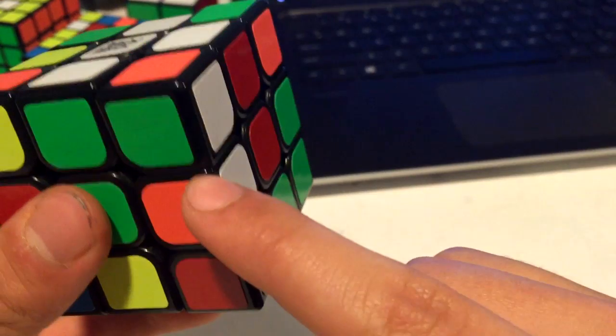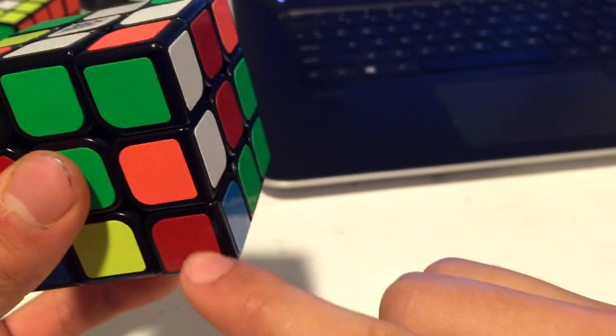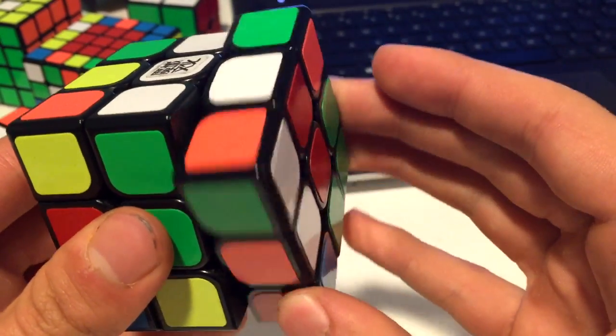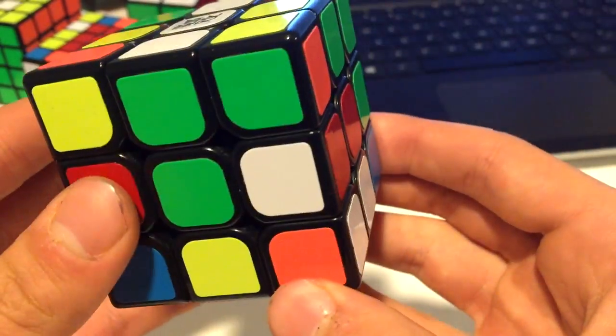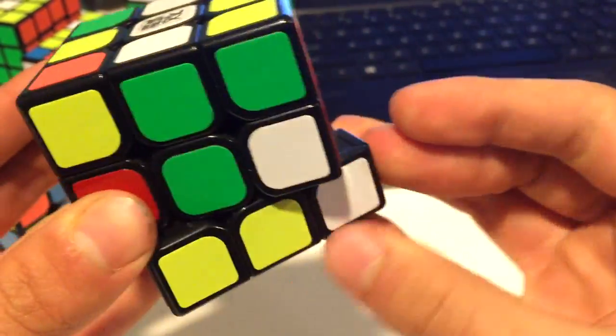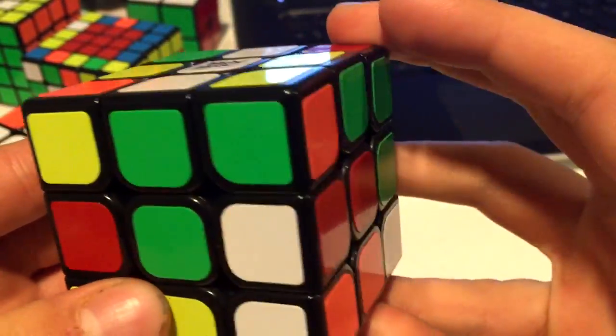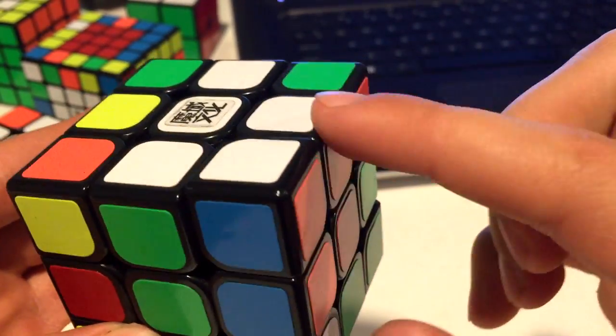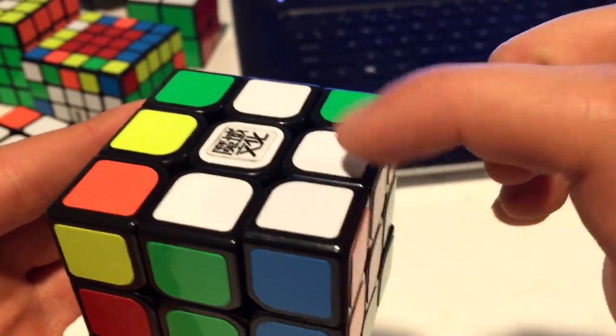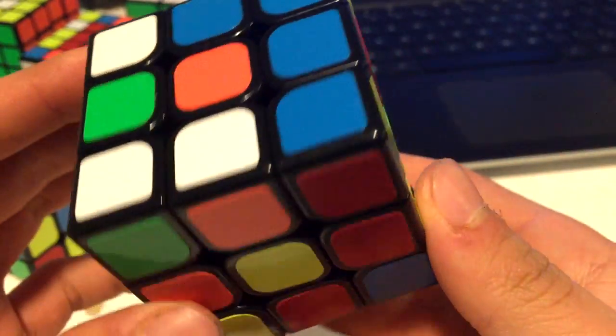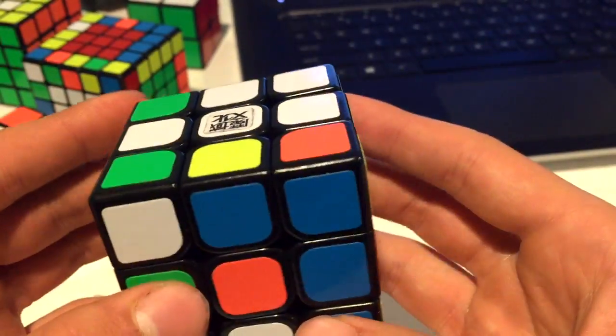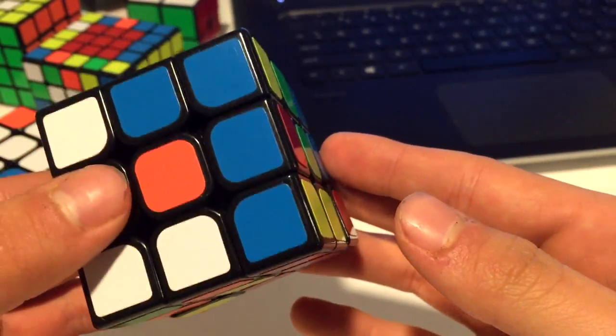So now we have this piece, so we want to get it on the bottom layer, and we can do that by turning it down, and just turning it as far away as we can from this, because we're going to want to put this back up to reconnect this piece to the white cross. And it is right underneath, so there isn't really a good way to do it this time, I guess.